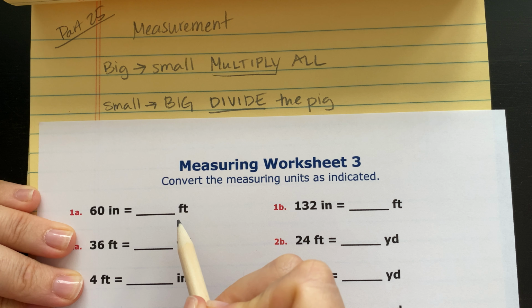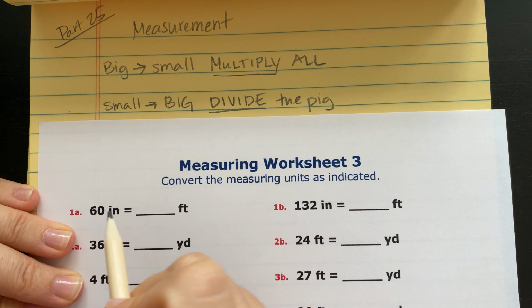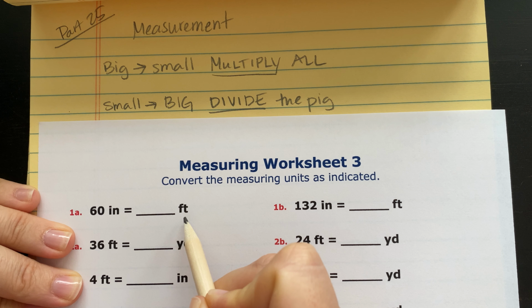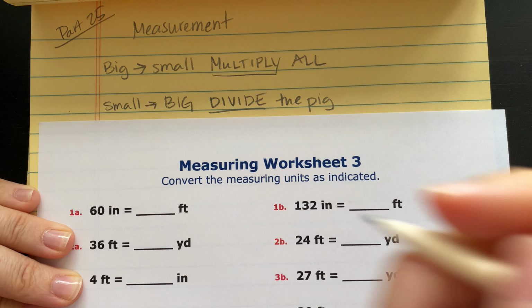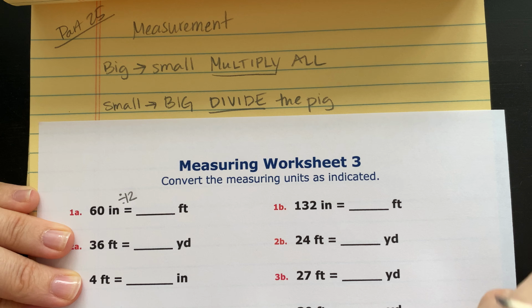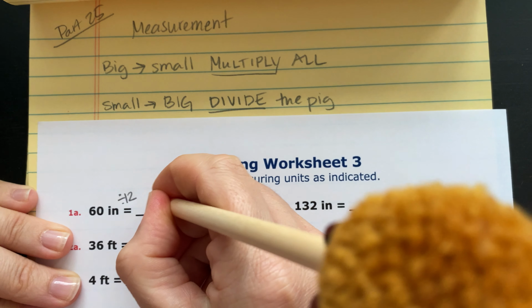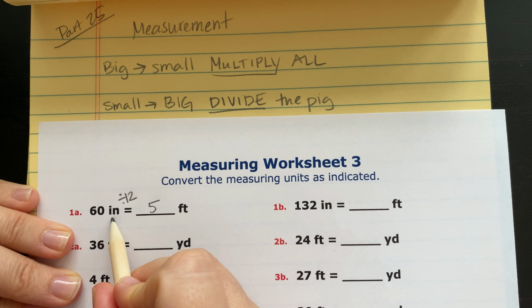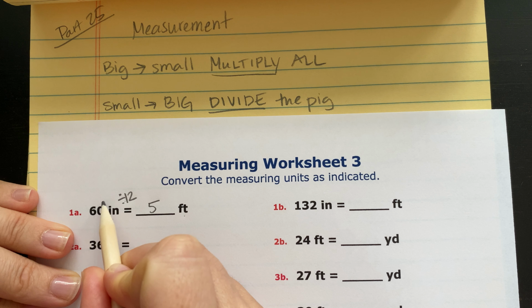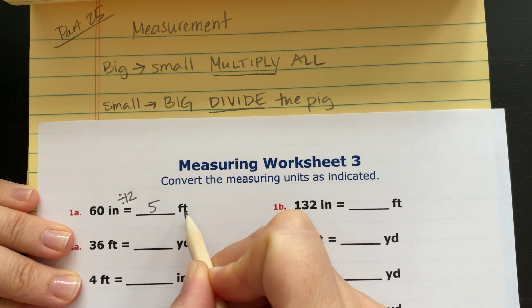Now, to divide, what you're going to ask yourself is, how many inches are in 1 foot? That would be 12. So you are going to divide by 12. So 60 divided by 12, that is 5 feet. So small to big, divide the pig, and you're going to divide by however many of these are in one of whatever unit is on the right.